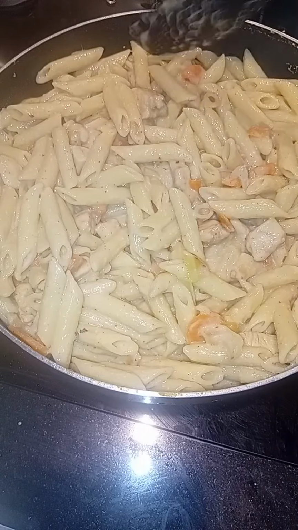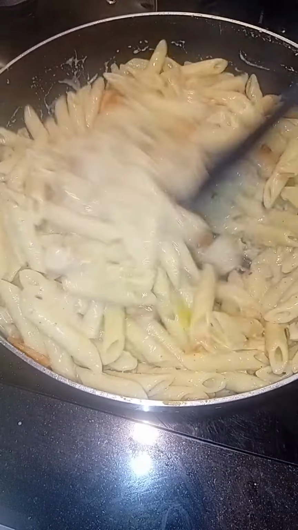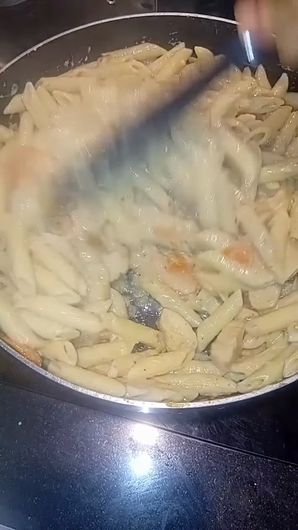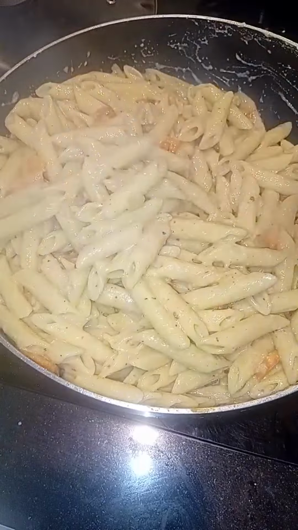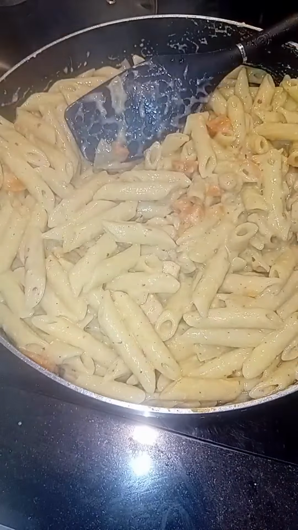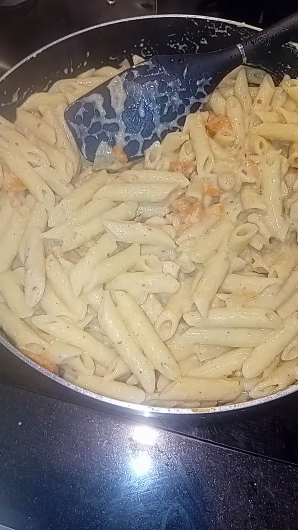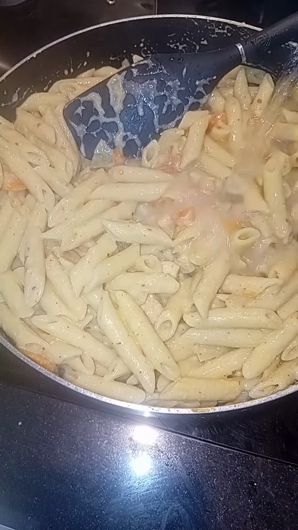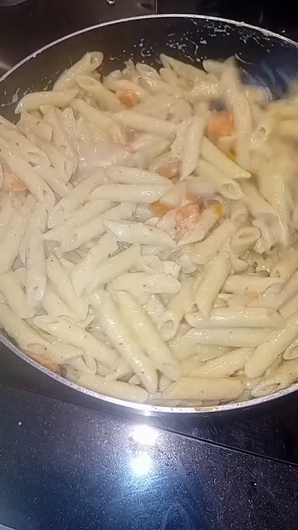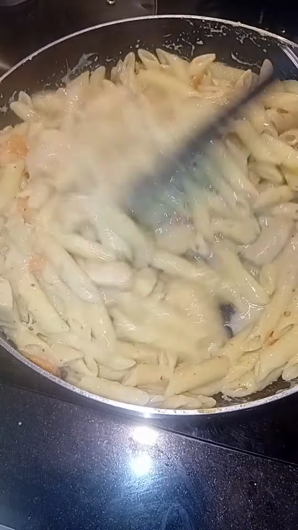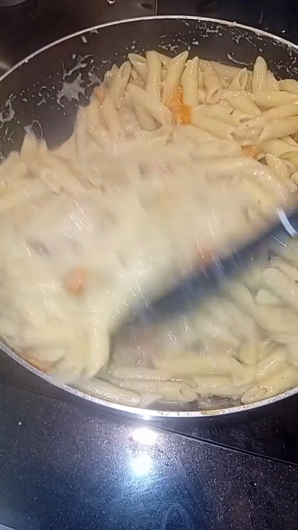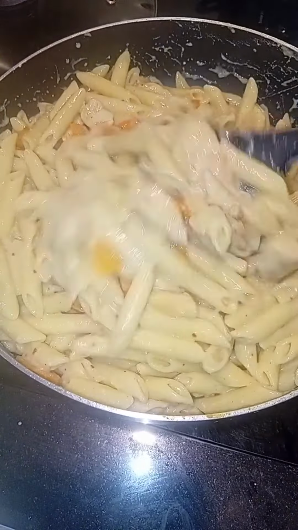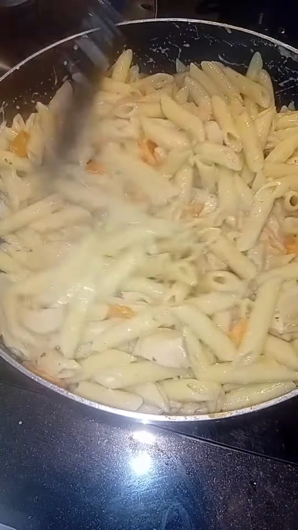So we'll check for salt and for pepper. And then we're gonna cover it to steam. I think I'll add a little more water here. I'll add more water or cream. This is, if you want it more creamier, just go ahead and do that. Adjust it, all right?